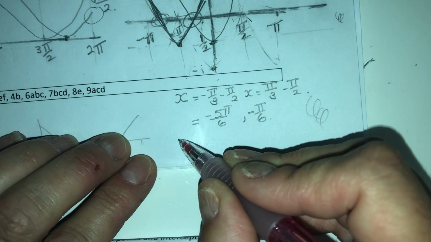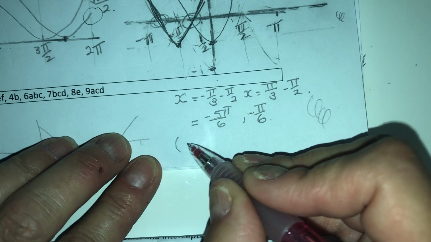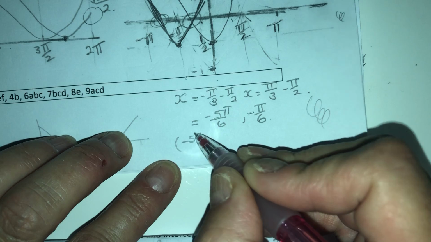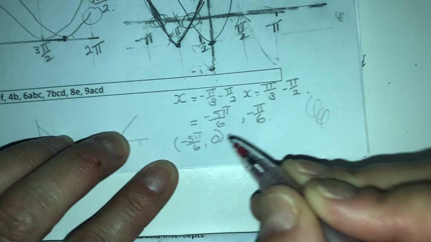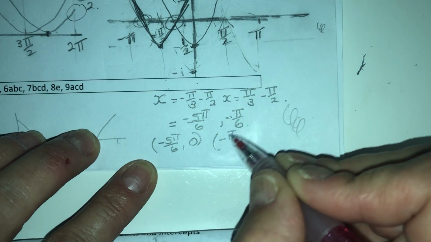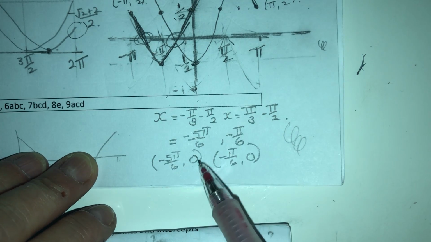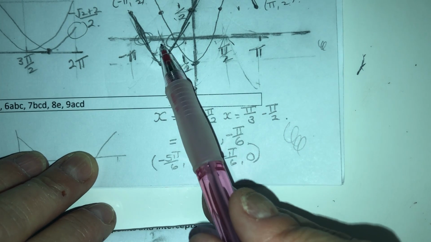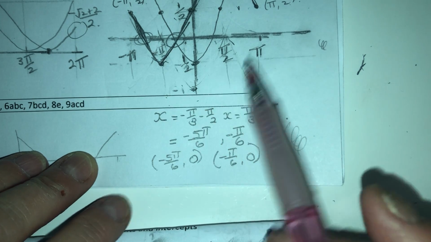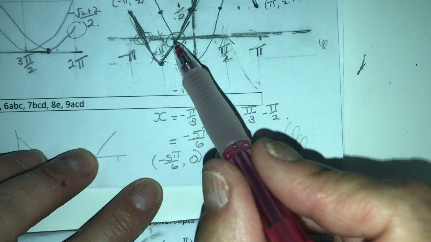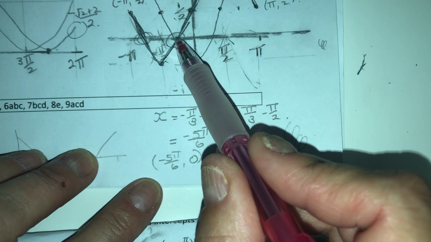Okay, so the 2 points are negative 5 pi on 6, 0, and negative pi on 6, 0. Let's just have a look and see if that looks like it could be right. Okay, so here we've got pi on 2, negative pi on 2. So negative pi on 6 is going to be less than that, so it must be this point.